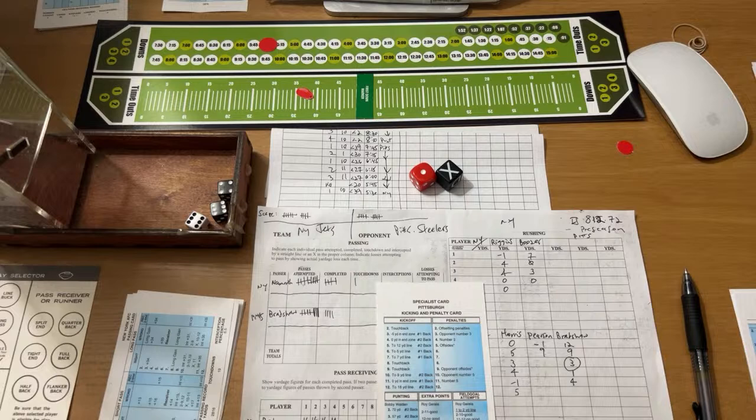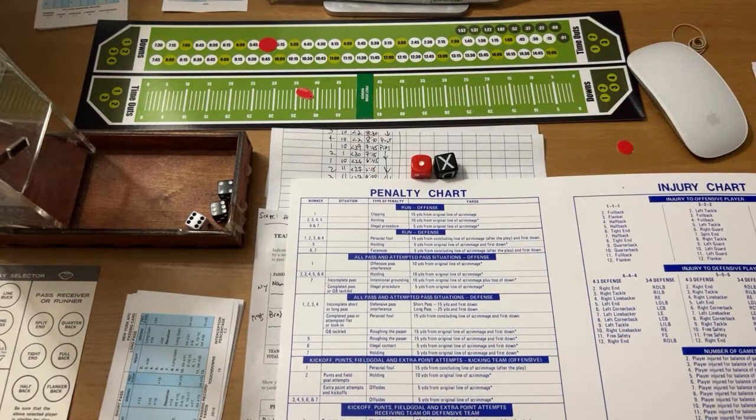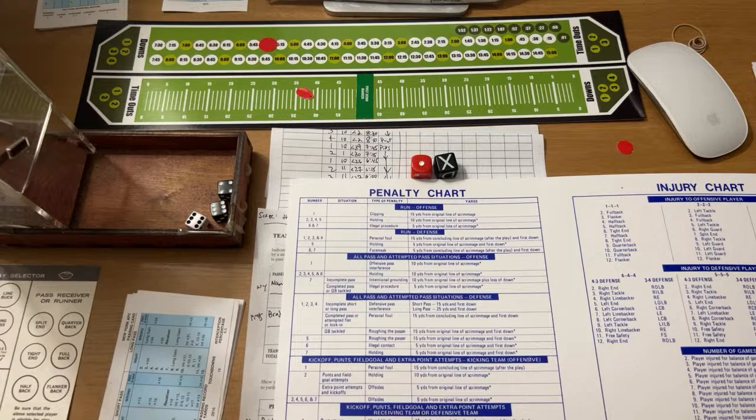It's against the opponent number 5. I think we go here. Opponent number 5. Now this was a kickoff. Kickoff, punts, field goal, extra point attempts, kicking team, offensive. No, this is defensive team.